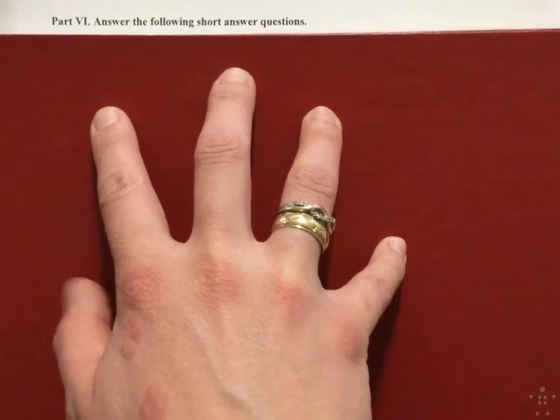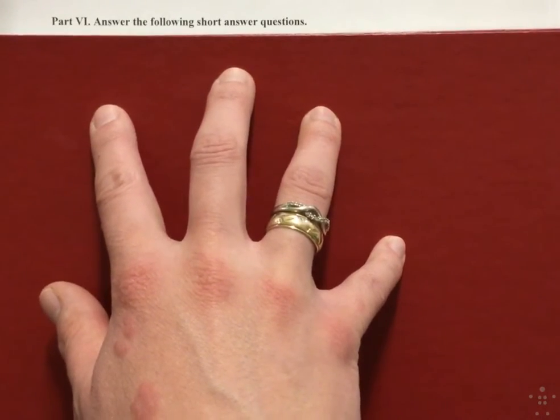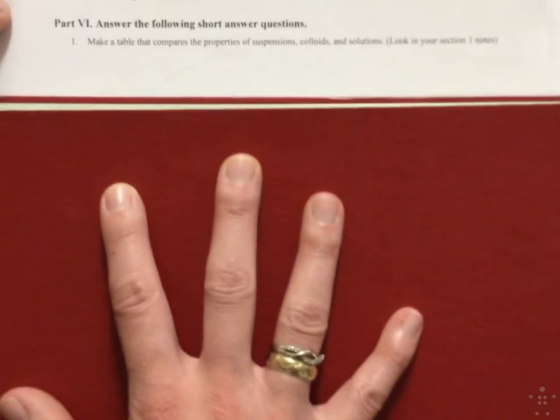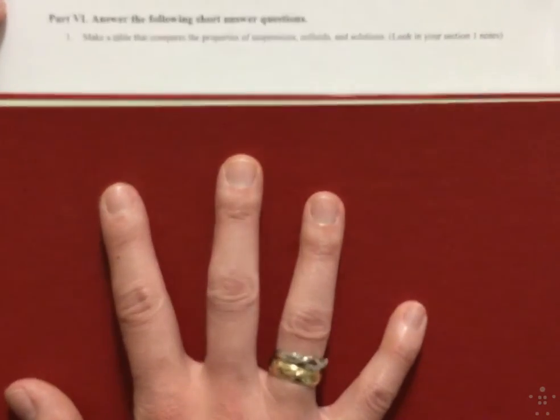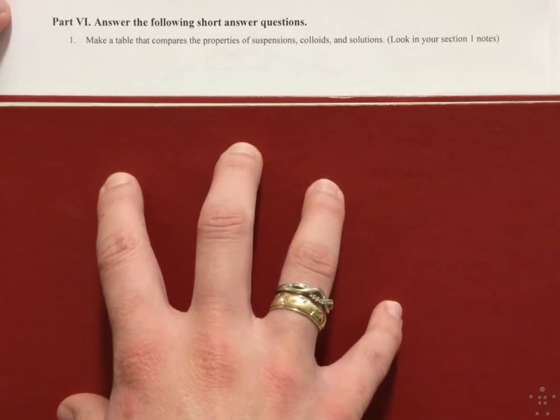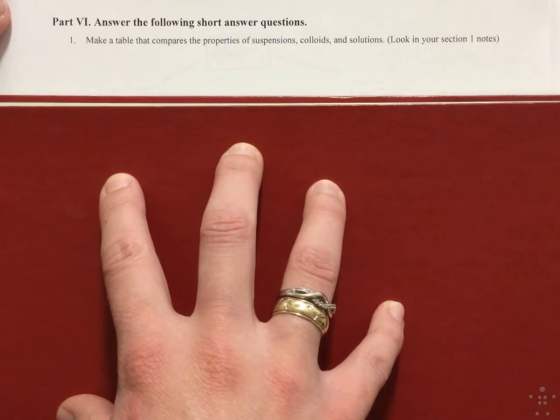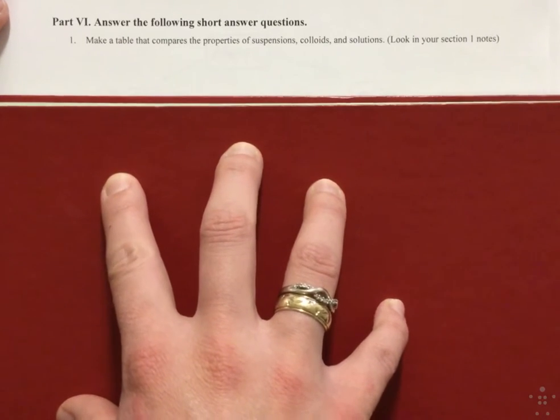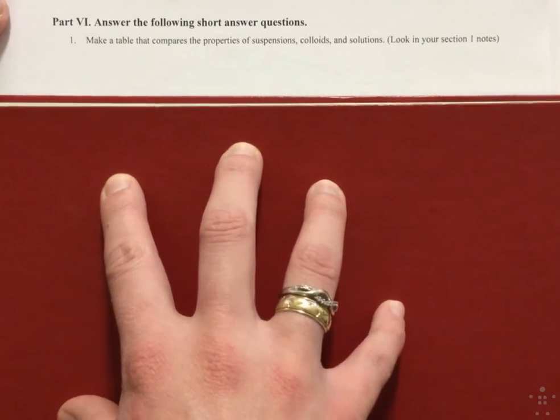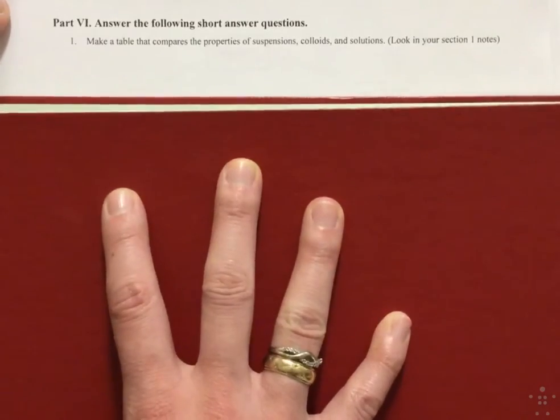For part 6, you're supposed to answer the short answer questions. For number 1, this is something that came straight out of your section 1 notes. So if you were not lazy and you copied down notes, then you have this table. So I'm not going to recopy it for you.